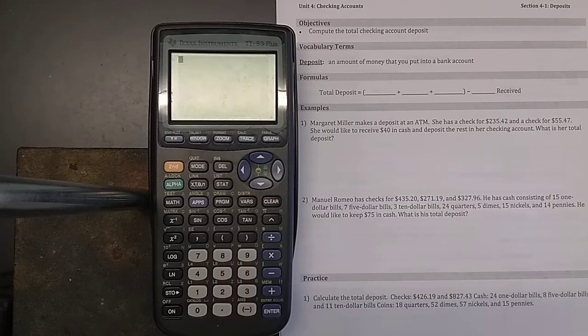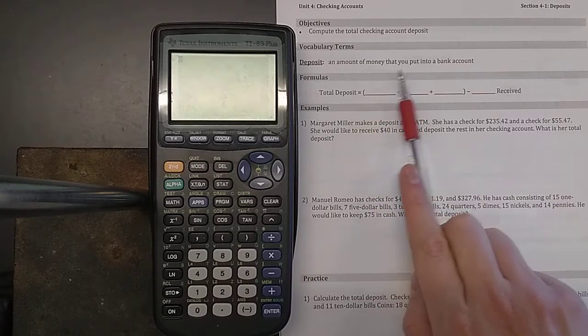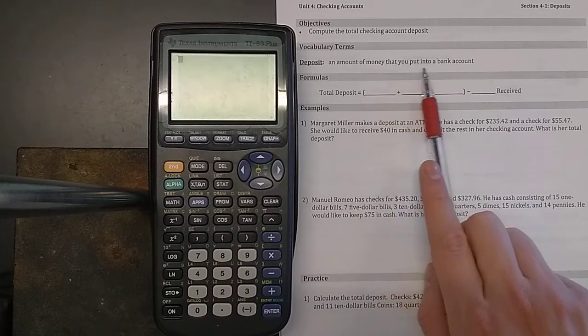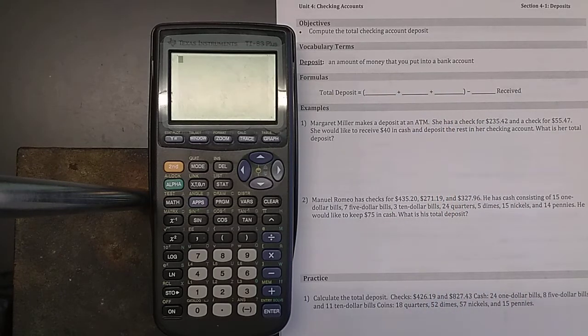A deposit, as you probably know, is some amount of money that you put into a bank account. Okay, you're putting money into your bank account. So that's a good thing. You want money in your bank account. Obviously, you're not going to have it on your person anymore, but it's going to be in your account. And when we talk about interest later on, that means that you can earn some money just from having money in a bank account.